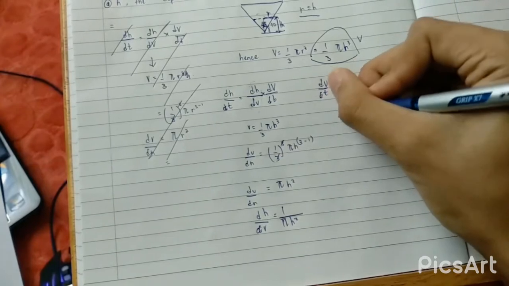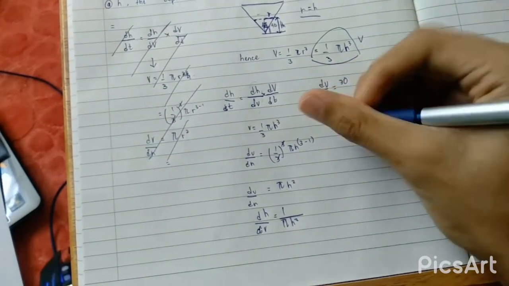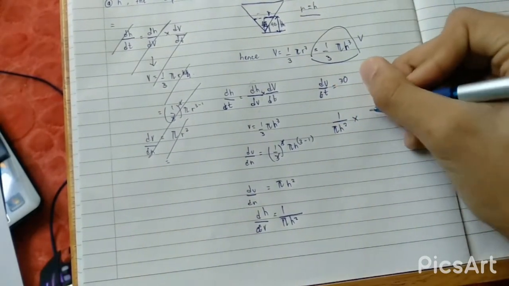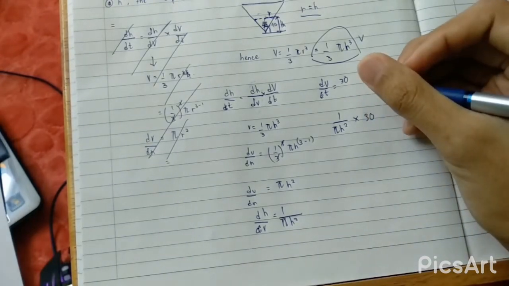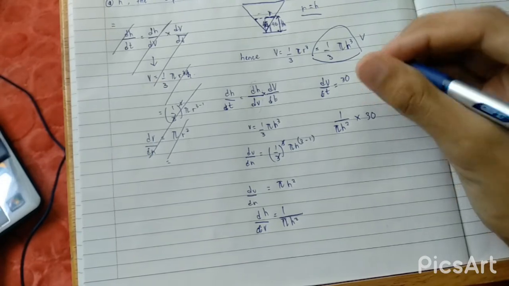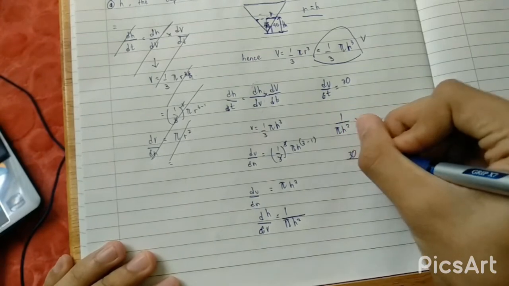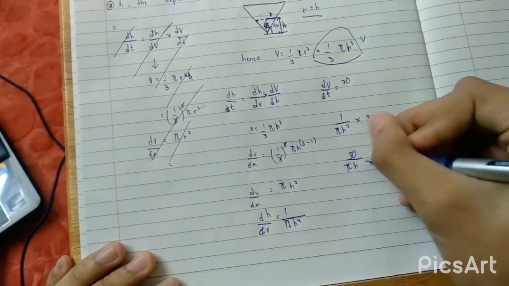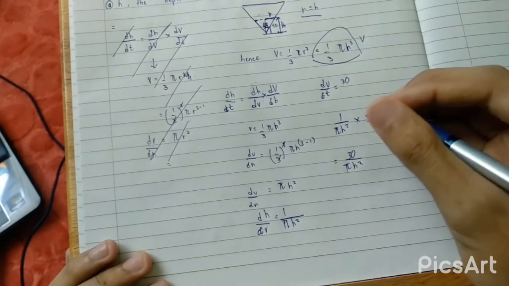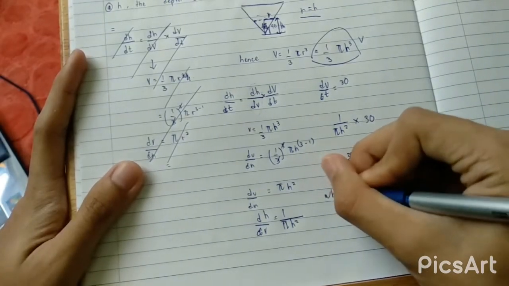Okay, it's not over yet. Let's say when h is 60, we have dh over dt equal to 30 over pi times 60 squared.